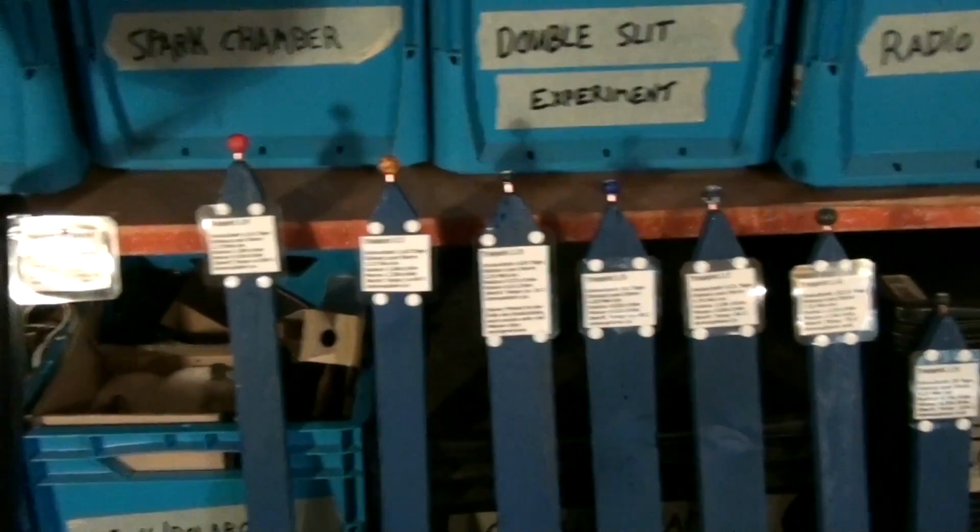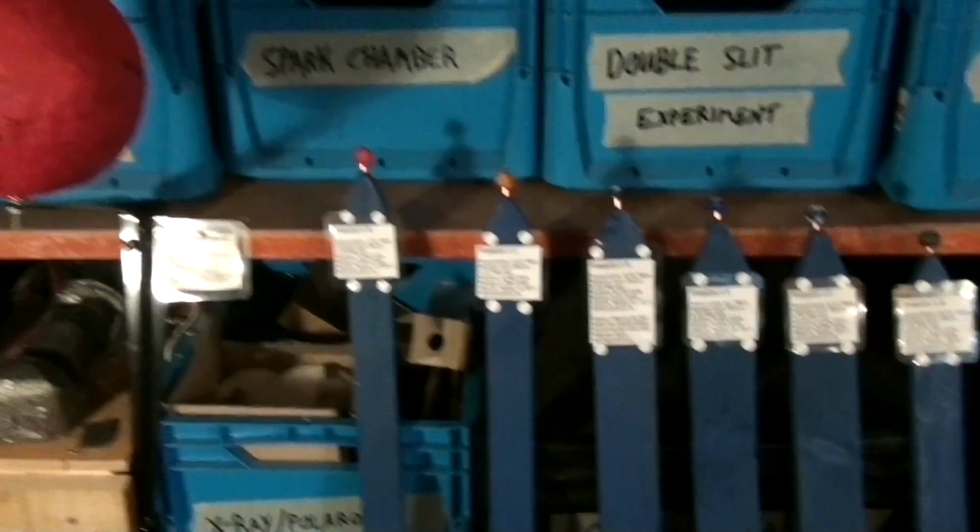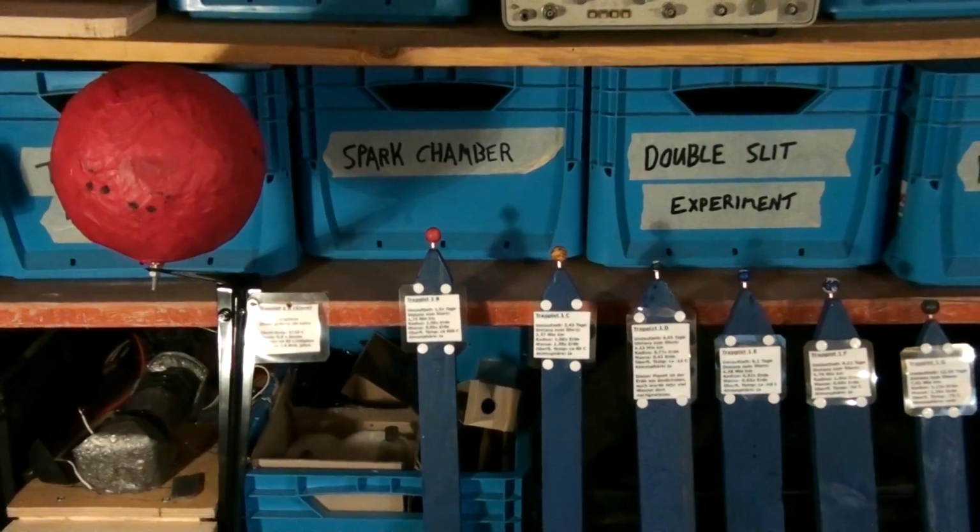Well, I would say let's get this stuff packed up, get to the river, and set the model up.